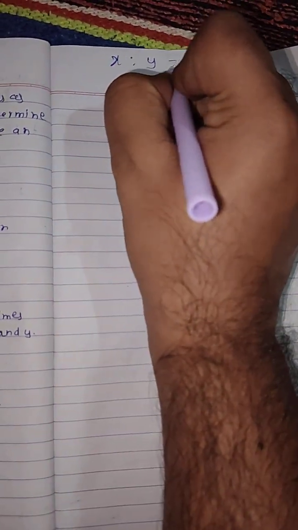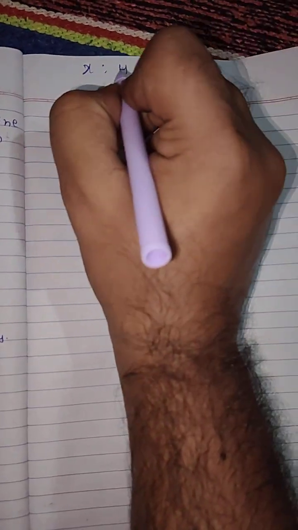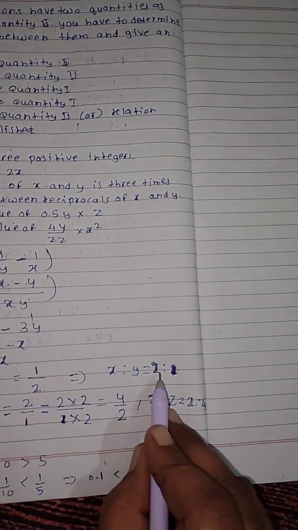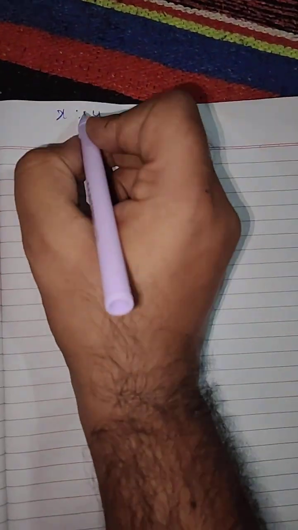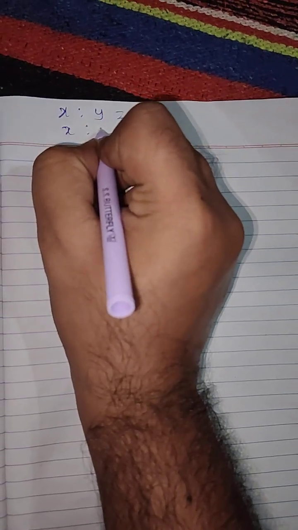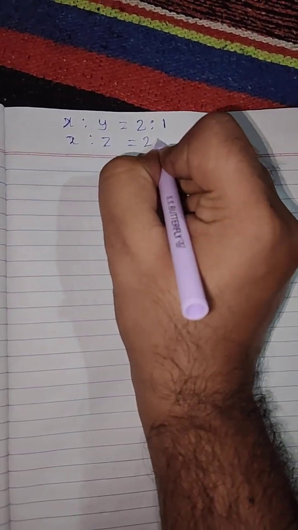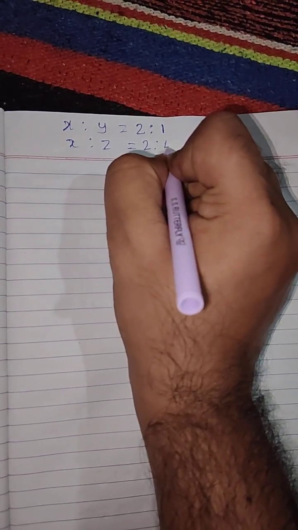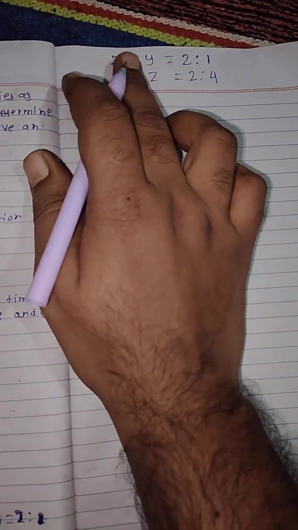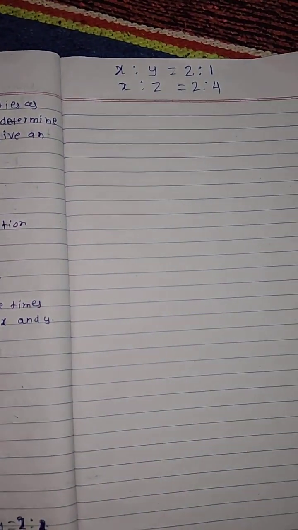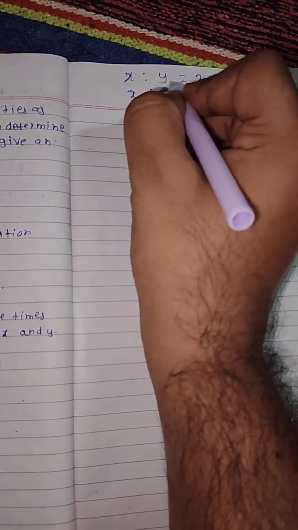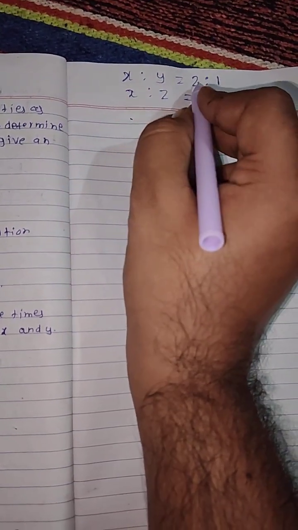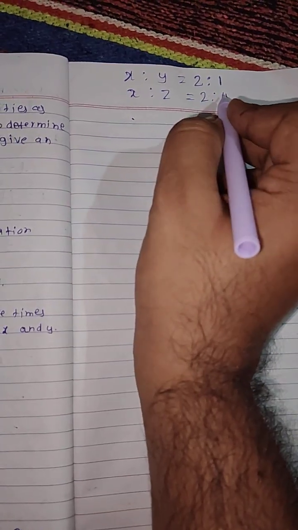So I'll just write here: x is to y equal to 2 is to 1, and x is to z is 2 is to 4. Here x is the same, so we can write the value of x as 2, y as 1, and z as 4.